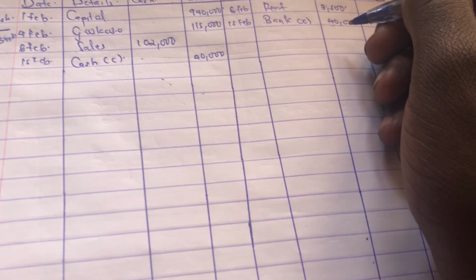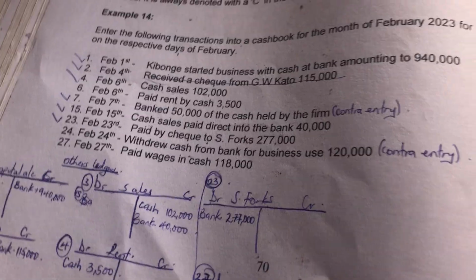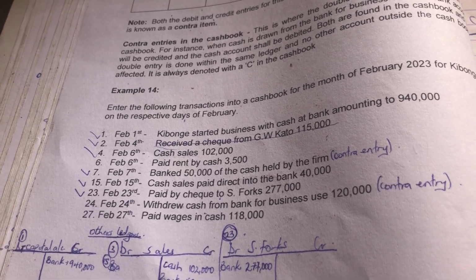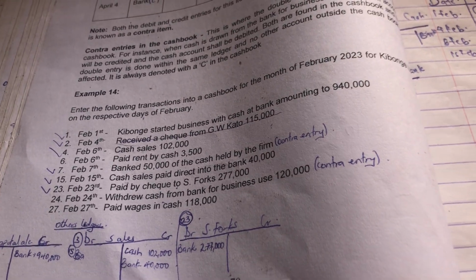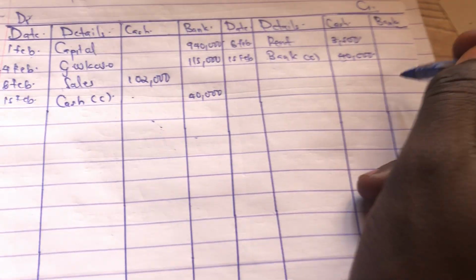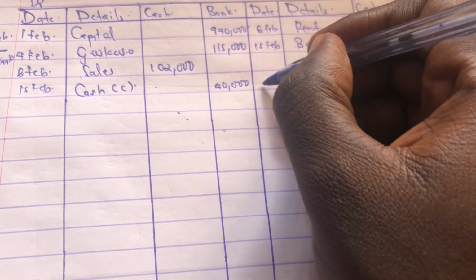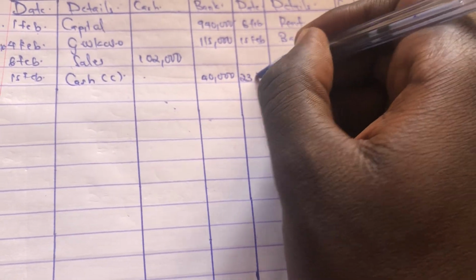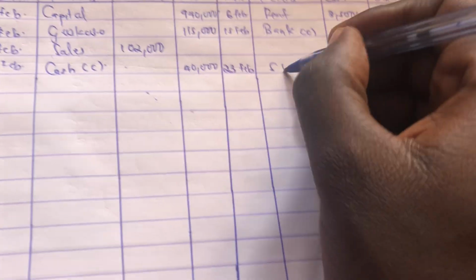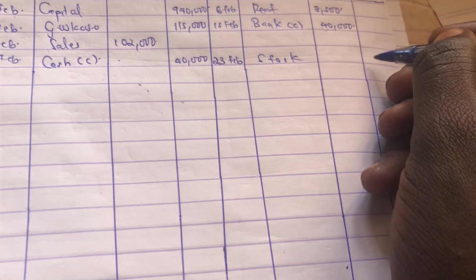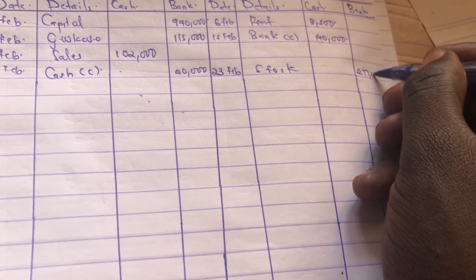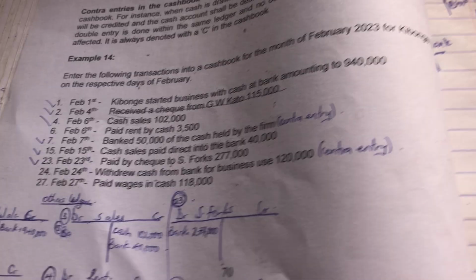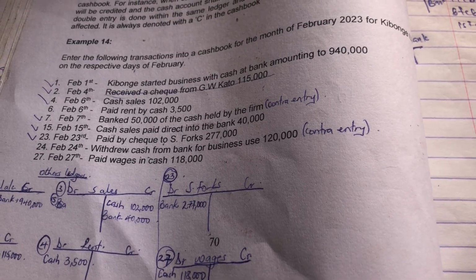Then on 23rd, he paid by check to S Fox 27. This is a payment, money is moving out. So we shall come this side. He's paying by check, so it will be by bank. This is on 23rd February. This is S Fox. We paid them 27700.